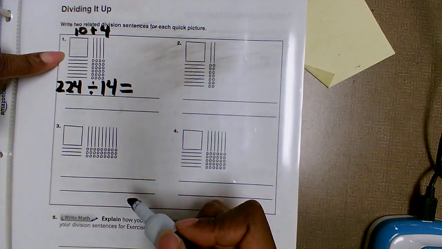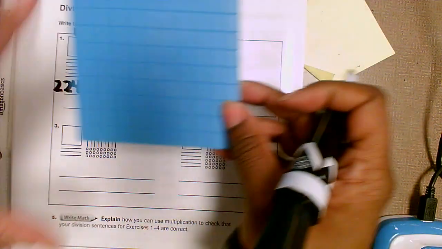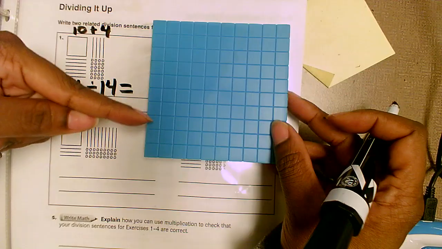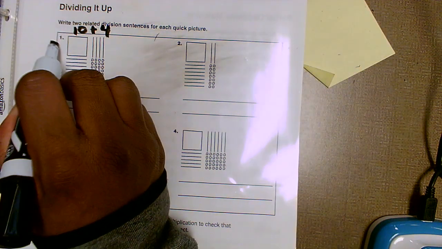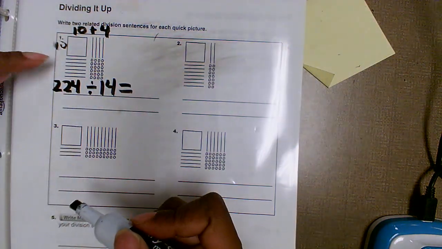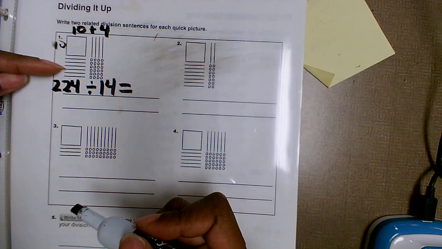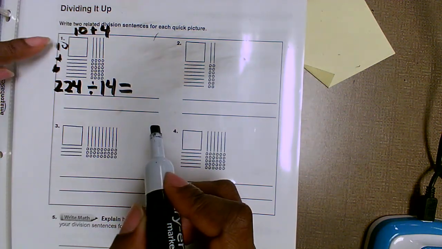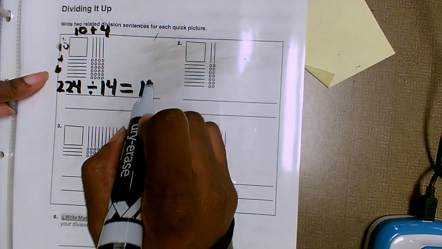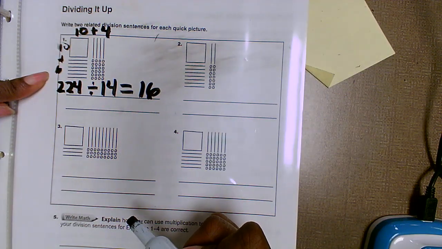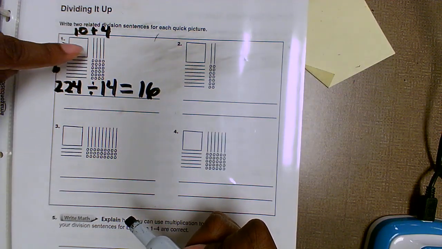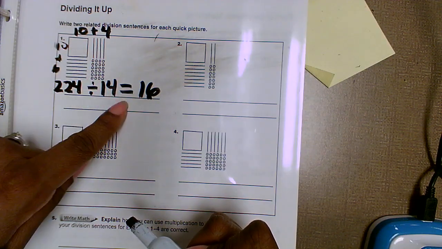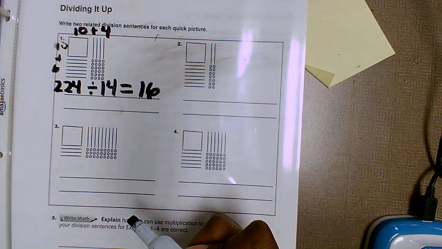I still have 10 on this side, because again, I have 10. 1, 2, 3, 4, 5, 6, 7, 8, 9, 10. That's 10 on this side, with 1, 2, 3, 4, 5, 6, plus 6. That's 16. So 224 divided by 14 is equal to 16.